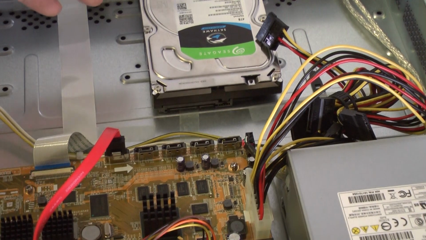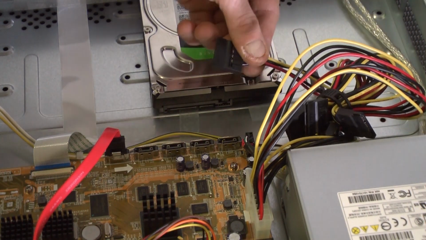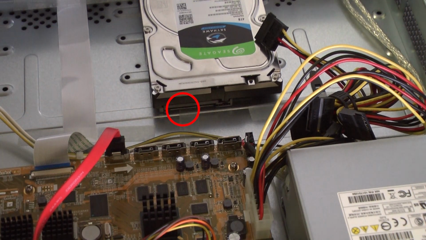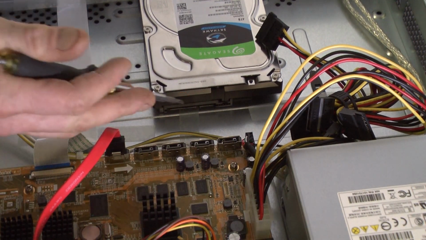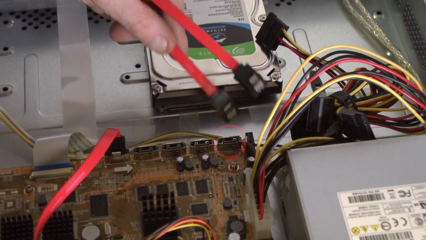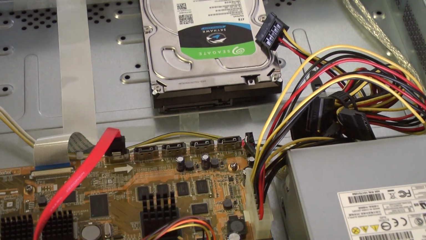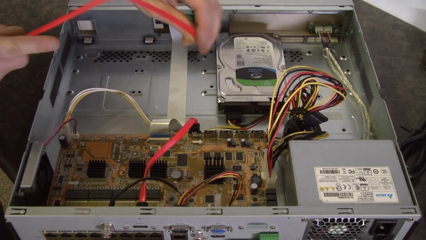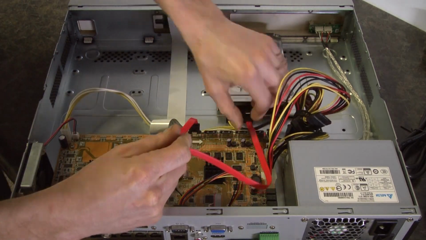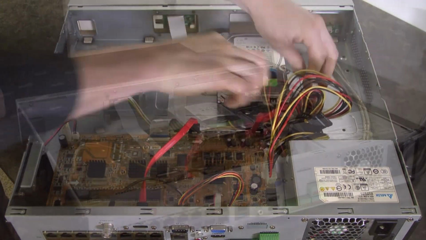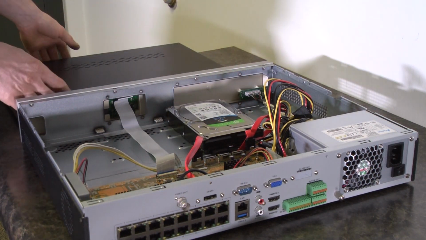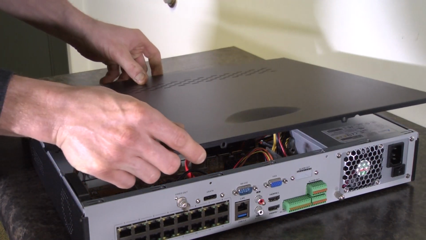Now that we have our hard drive mounted, we can use our hard drive power cable. We'll be plugging that in on this end of the hard drive. And then our hard drive data cable, which will go near the center here and also to the motherboard of our NVR. Now that we have the hard drive mounted and our connections made, we can now reinstall the cover to our NVR.